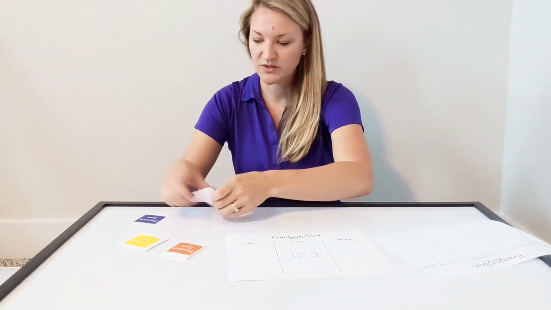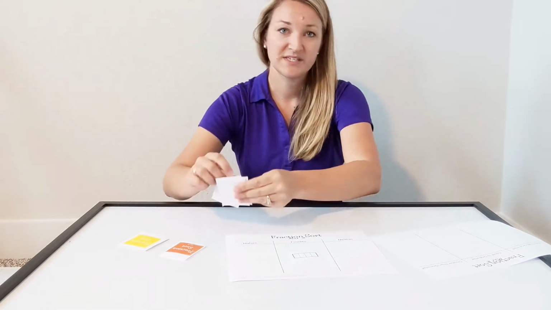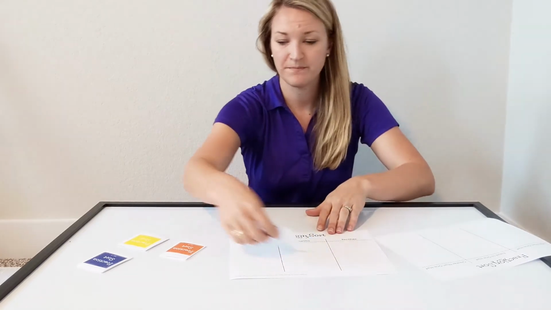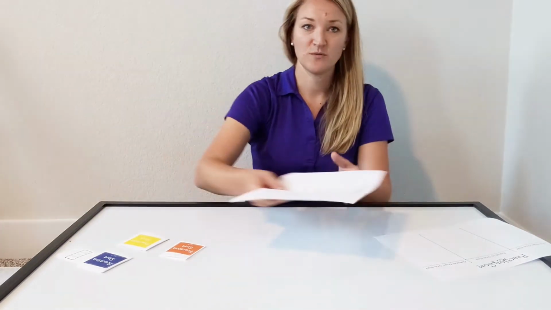So the students will sort those on their mat. You can walk around and discuss the different shapes, have them explain to you how they knew where to sort them as you talk to the different groups as they work together.